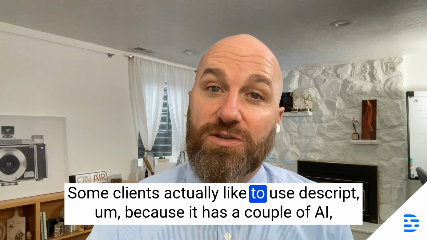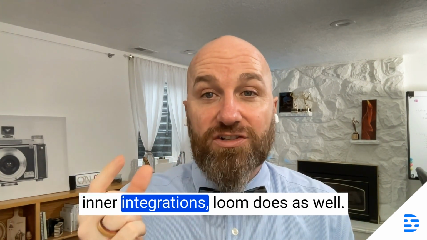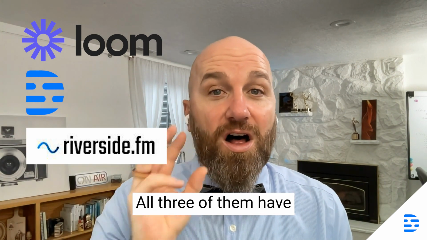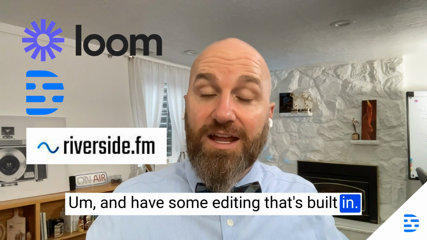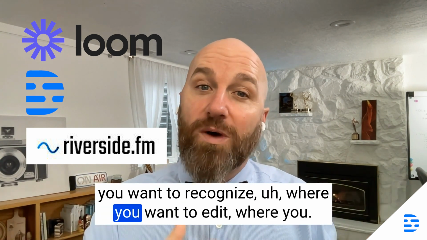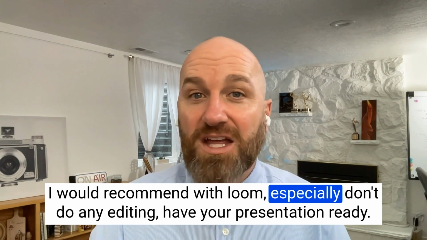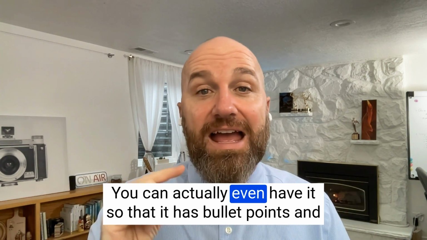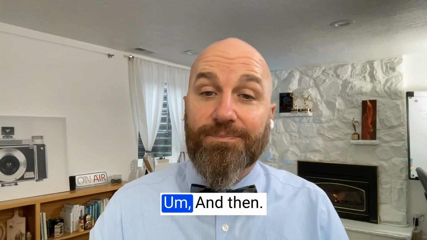Some clients actually like to use Descript because it has a couple of AI integrations. Loom does as well, Riverside. These are the three softwares that I'm talking about today: Loom, Descript, and Riverside. All three of them have some AI built in and have some editing that's built in. And so you want to recognize where you want to edit, where you don't want to edit. I would recommend with Loom especially, don't do any editing. Have your presentation ready. You can even have it so that it has bullet points and you can look at the bullet points.